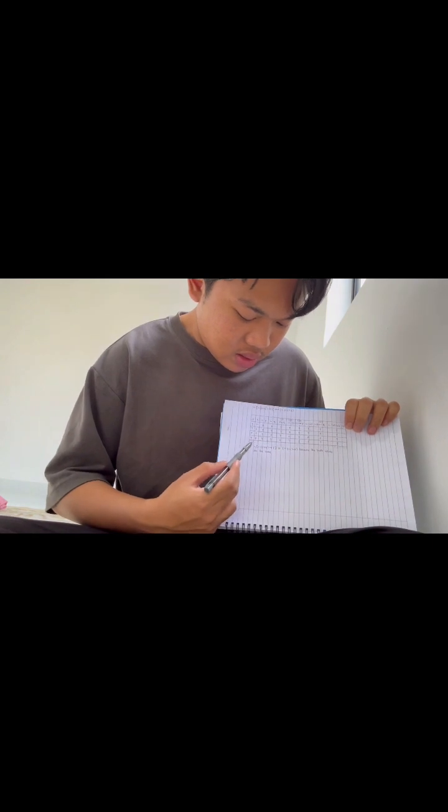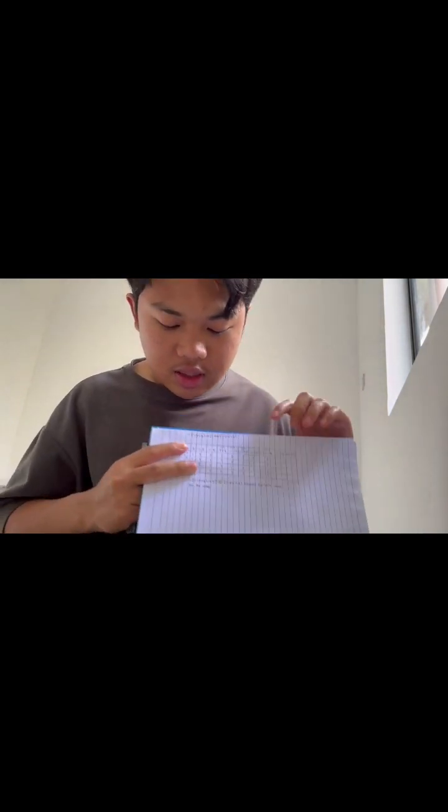Okay, and then we have to make a statement. For the statement, we have to write back the question. First we have to look at the truth table to make sure the values are the same.